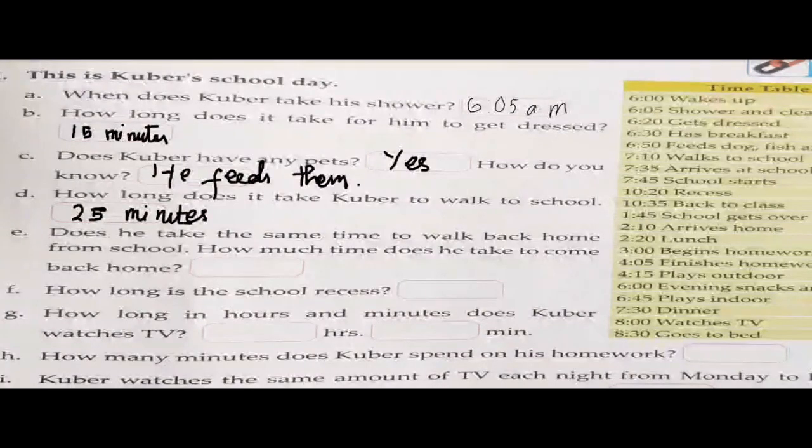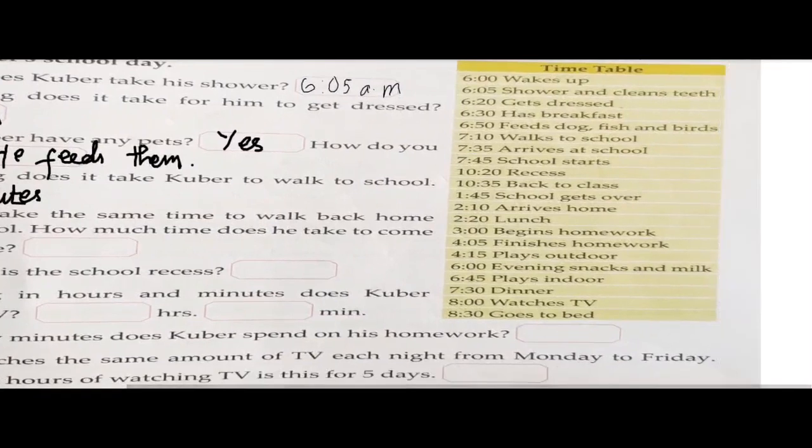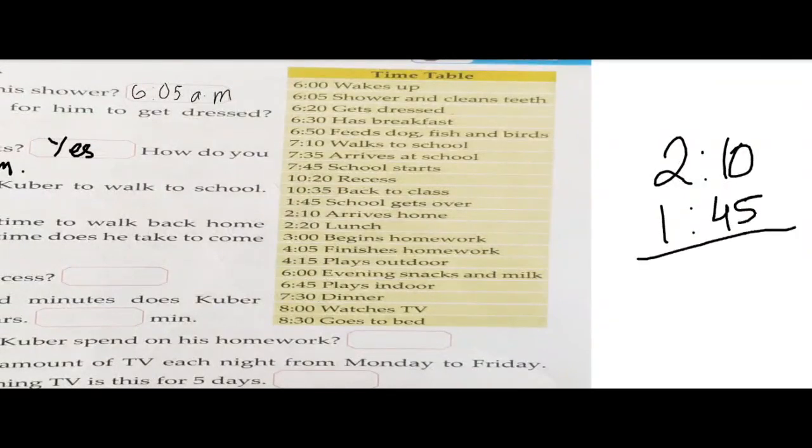How much time does he take to come back home? Now, school gets over at 1:45 and Kuber arrives home at 2:10. Okay, so let us subtract 1:45 from 2:10. So we know that we can't subtract 5 from 10, so we will borrow 1 from here. So 10 minus 5, 5. Again we have made it 0. So 10 minus 4 will be.